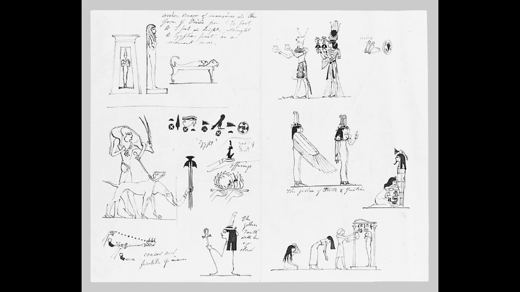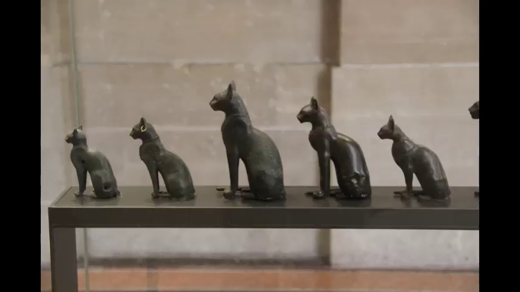Materials and techniques. Egyptian sculptors primarily used stone, including limestone, sandstone, and granite, which were abundantly available along the Nile. They also worked with wood, ivory, and metals like gold and bronze. The choice of material often depended on the intended purpose and the social status of the person commissioning the work.